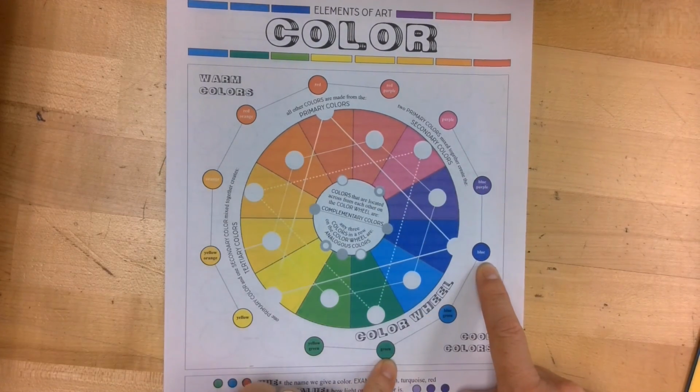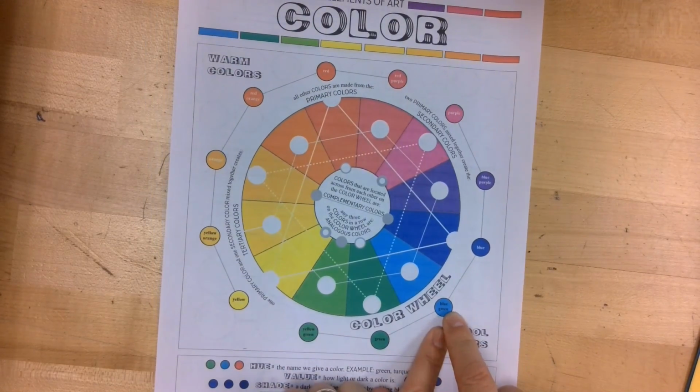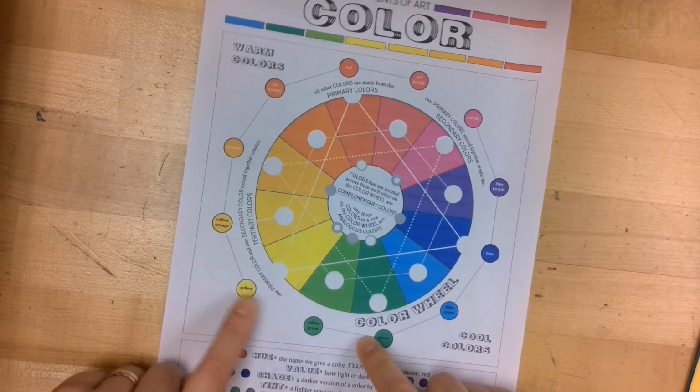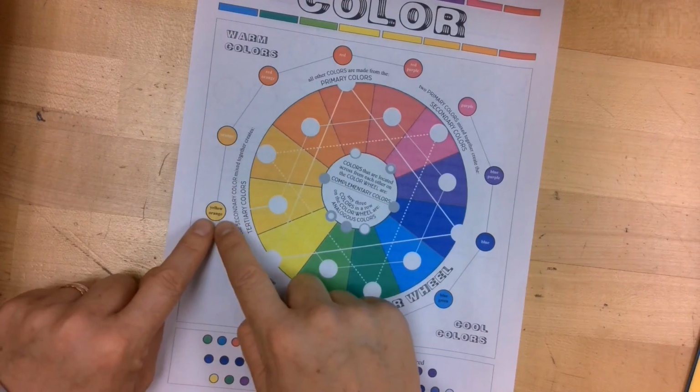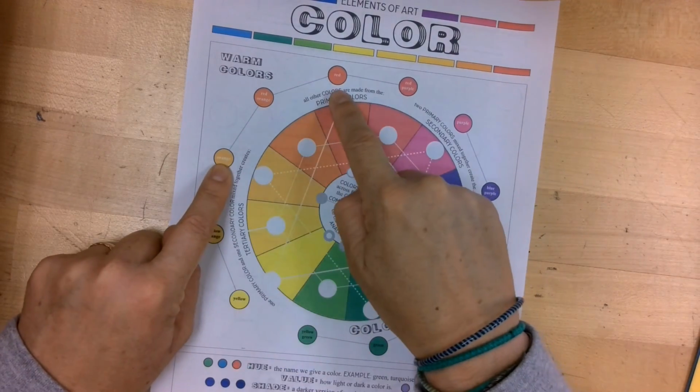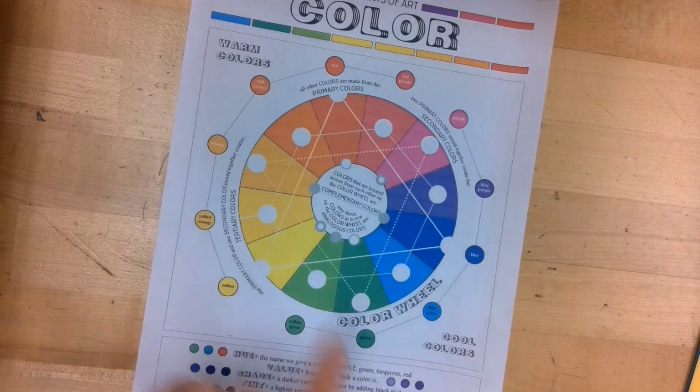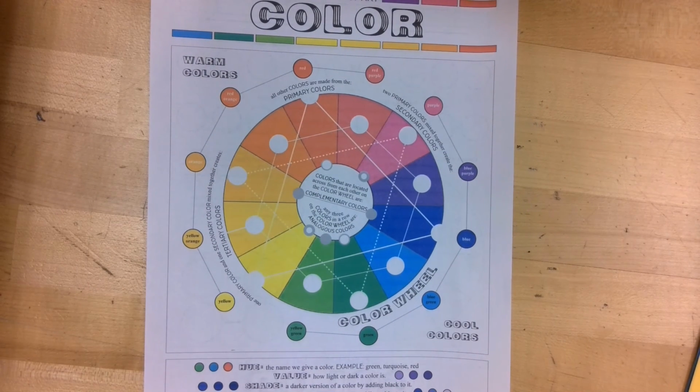Blue and green make blue green. Green and yellow make yellow green. Yellow and orange make yellow orange. Orange and red make red orange. The names are also easy to remember and how to put them together because you always list the primary color first and then the secondary, like red purple, blue green, yellow green.